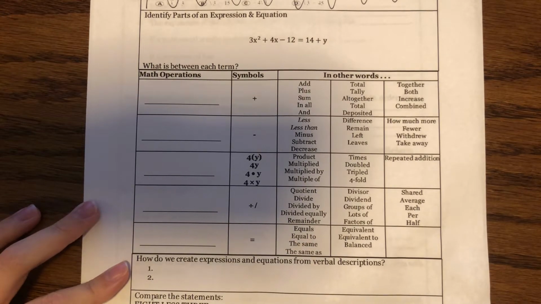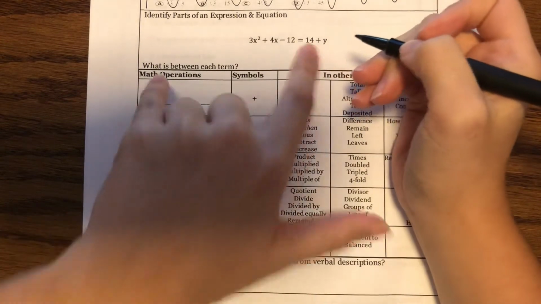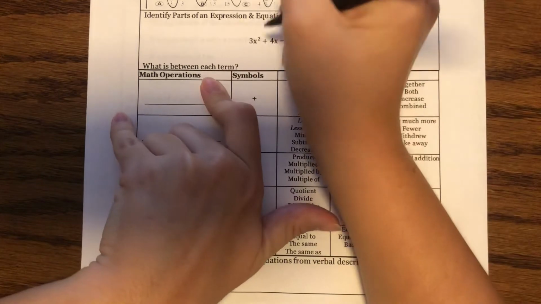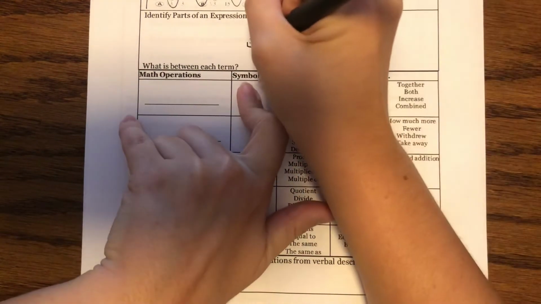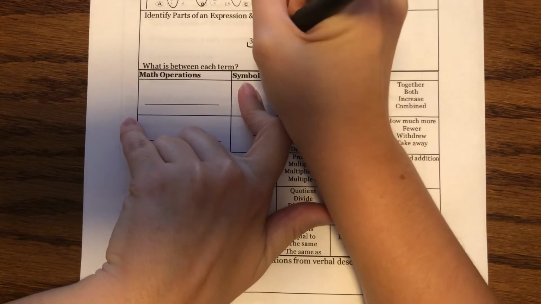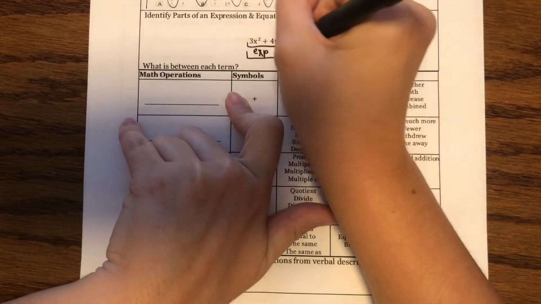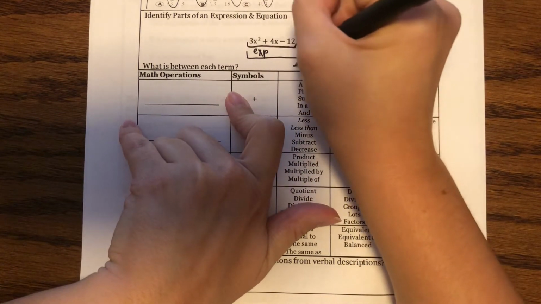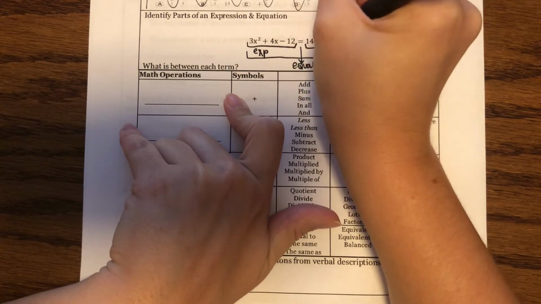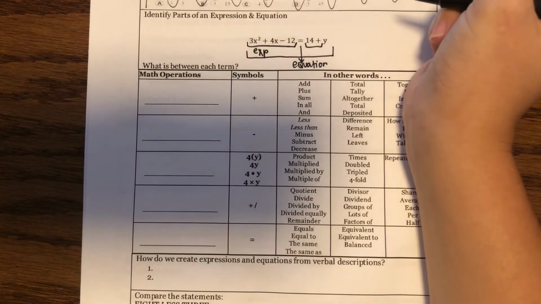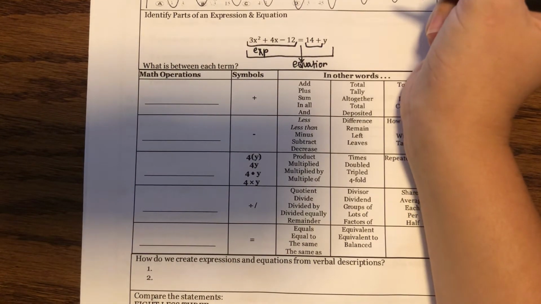Okay guys, this next part we are going to talk about is our components of creating expressions and equations. So let's first break down. We have an expression, which is just the part without an equal sign. And then an equation will have an equal sign. So expressions do not have an equal sign, equations do.